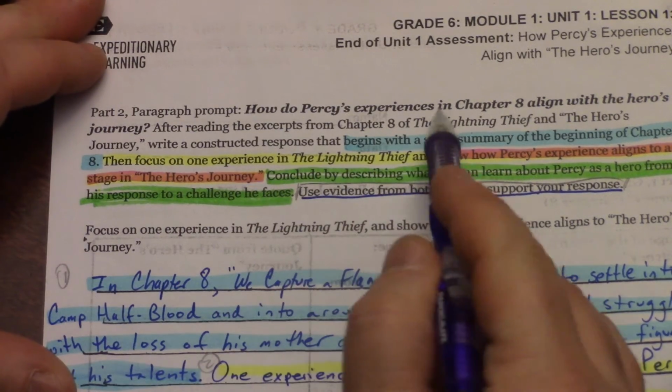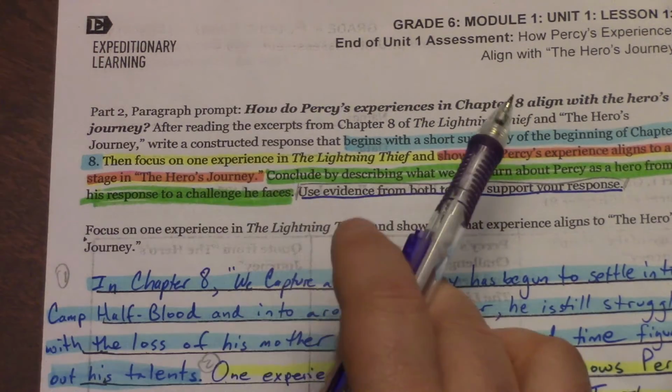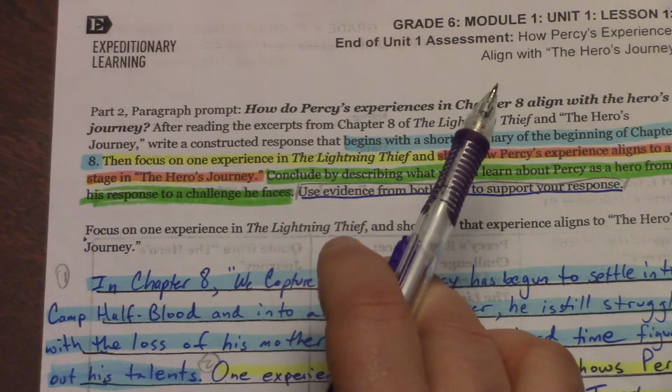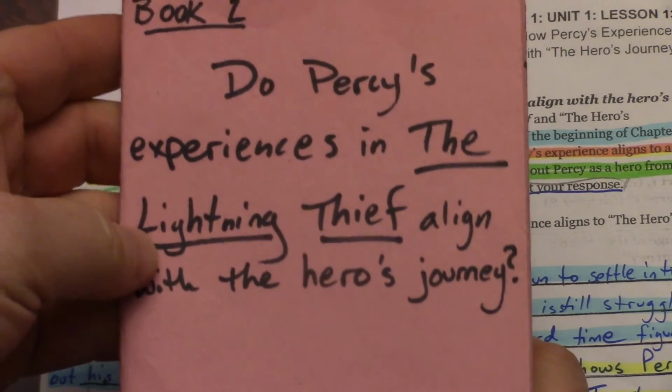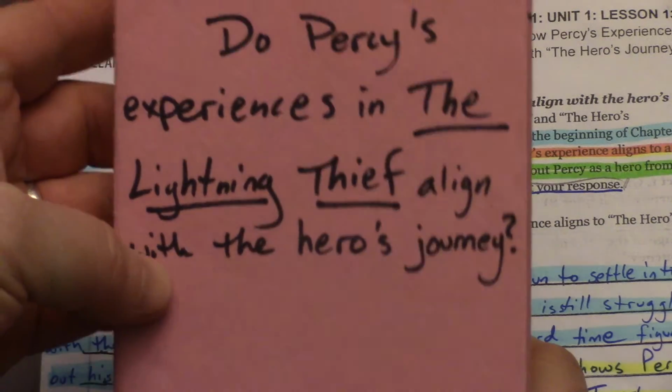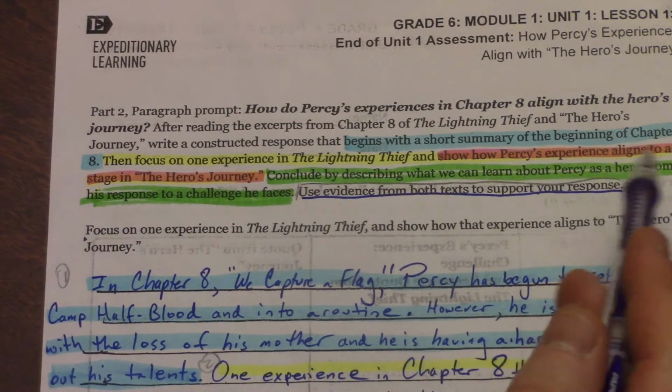It says part 2, paragraph prompt. How do Percy's experiences in chapter 8 align with the hero's journey? Same thing as in the books. Do Percy's experiences in The Lightning Thief align with the hero's journey? So how do they align with it?